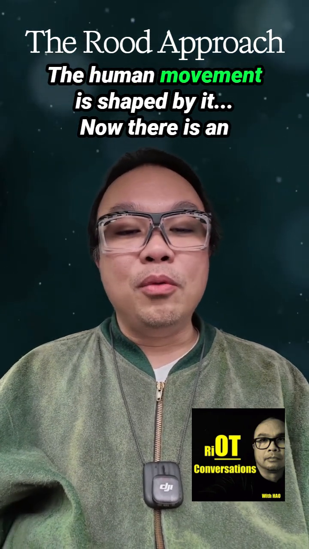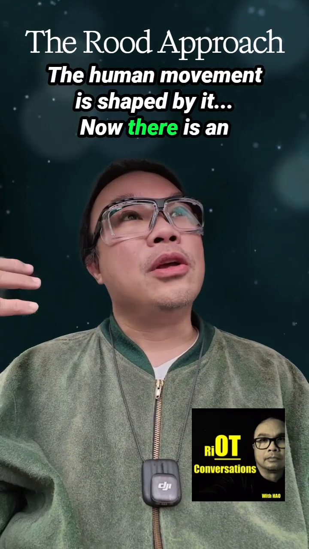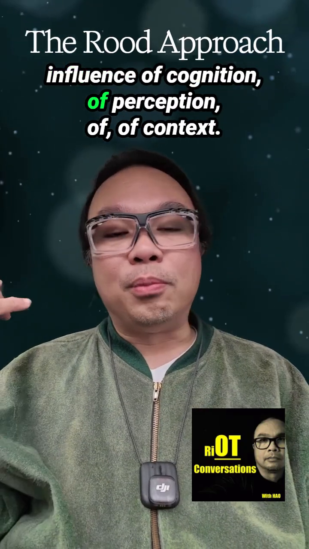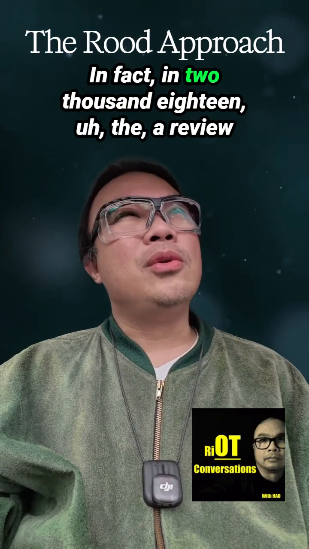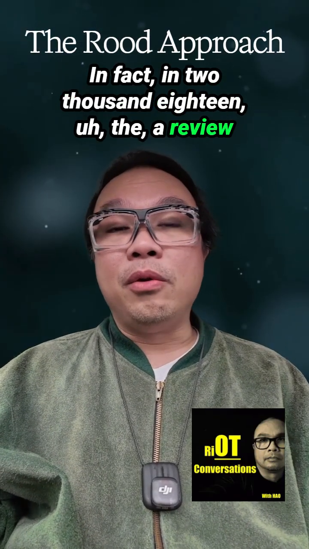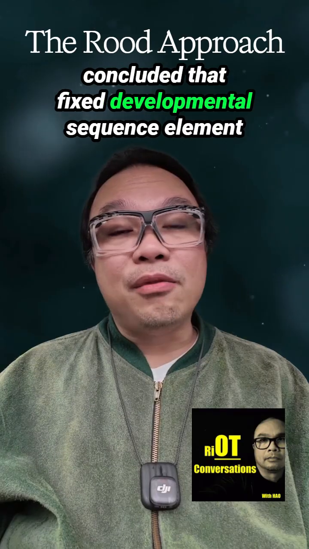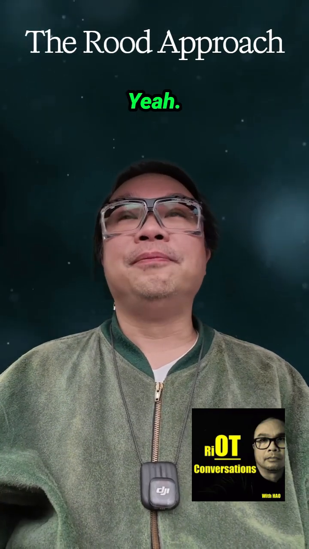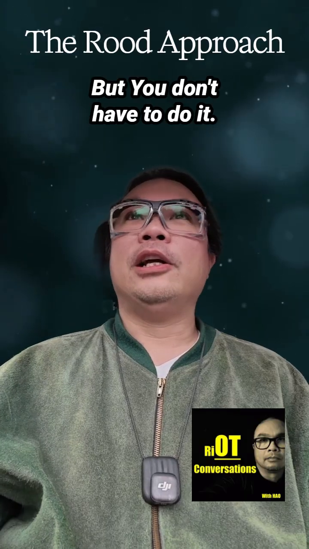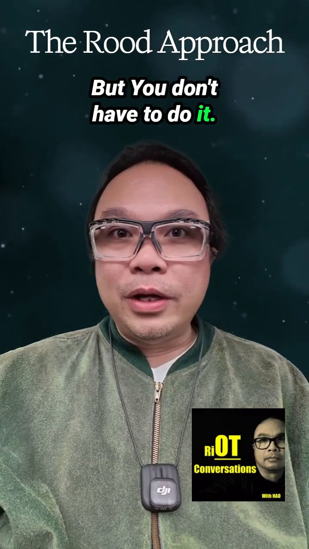Human movement is now seen as shaped by cognition, perception, and context. In fact, in 2018, a review concluded that the fixed developmental sequence element is one of the weaker aspects of this theory.